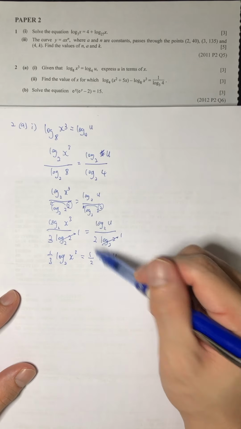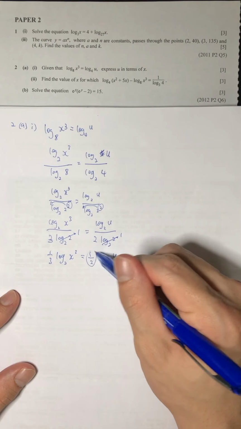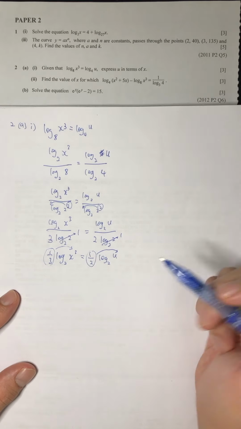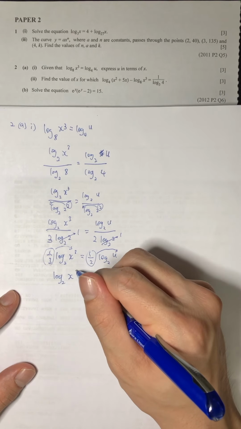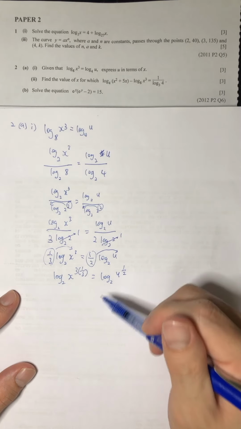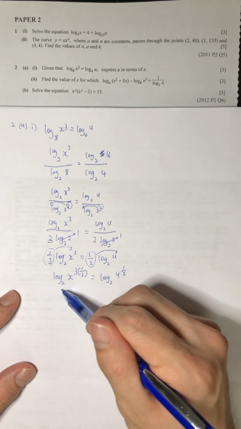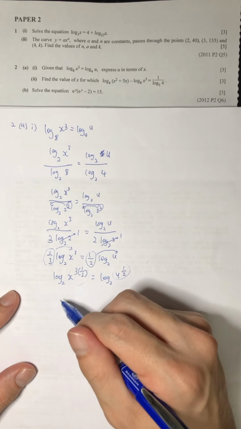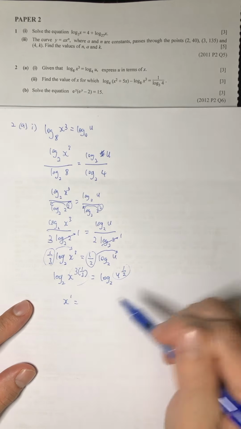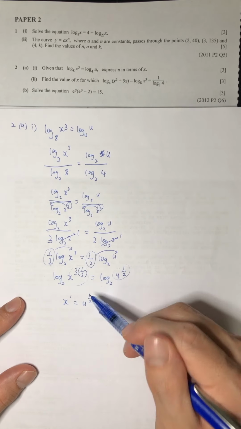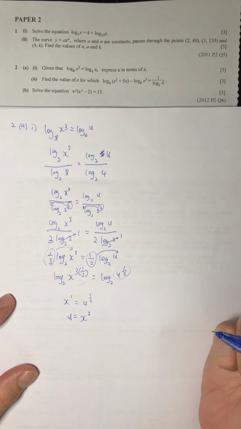And we do the same thing over here, but we move it back to the power. This 1 over 3, if you move it over here, it will be multiplied with 3. So you'll get 3 multiplied with 1 over 3 equals log base 2 of u to the power 1 over 2. Now we have log base 2 of this and log base 2 of this, so this part is equal to this part. So x to the power 1 equals u to the power 1 over 2. When you move 1 over 2 to the other side, you flip it upside down, so it becomes 2 over 1, which is square. So u is equal to x squared.